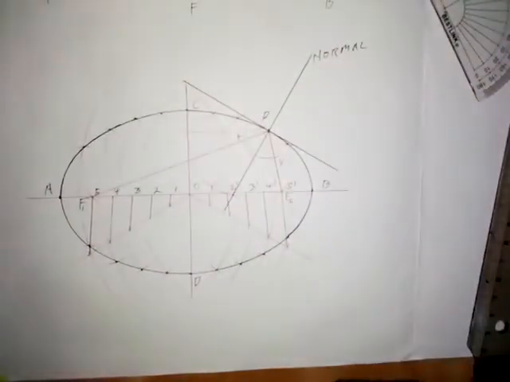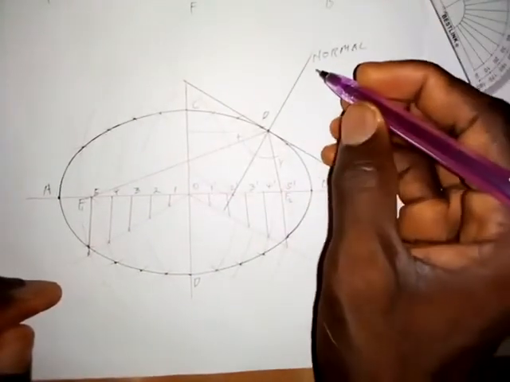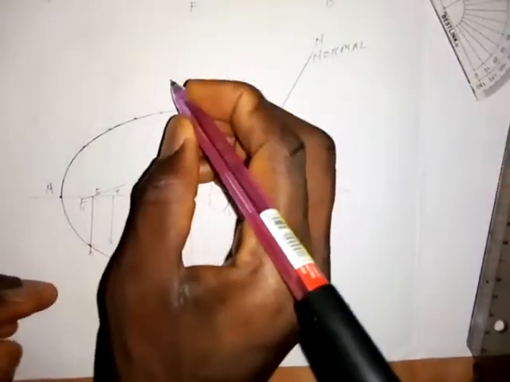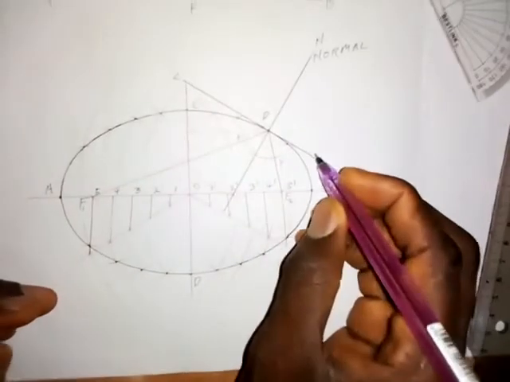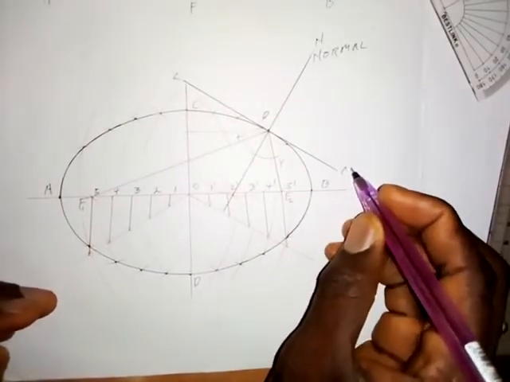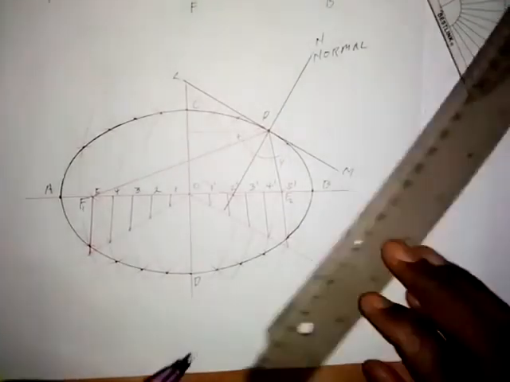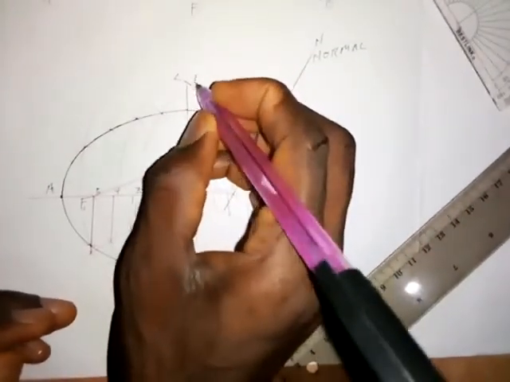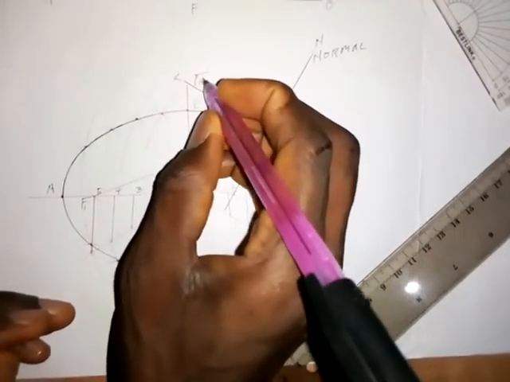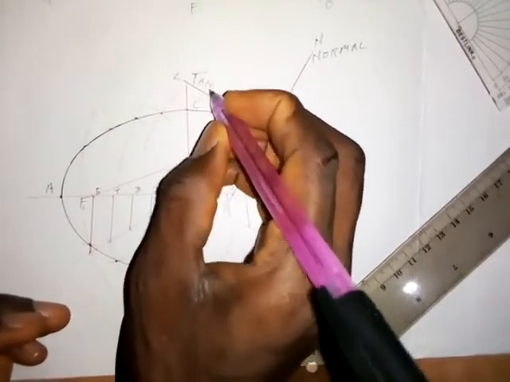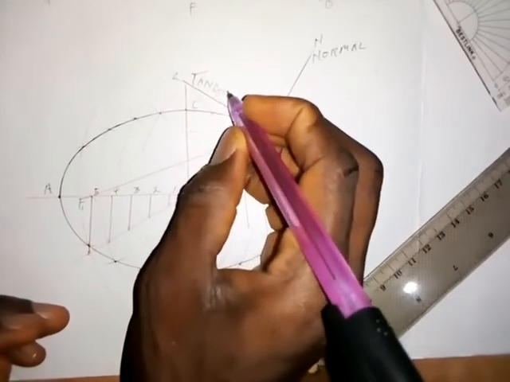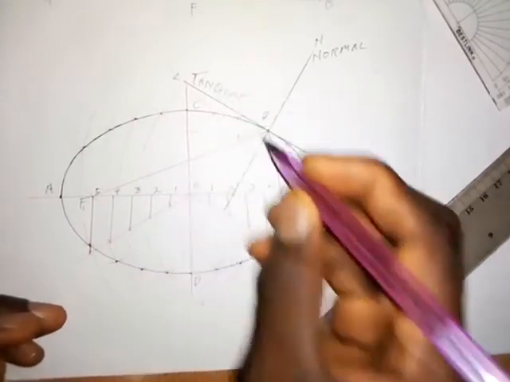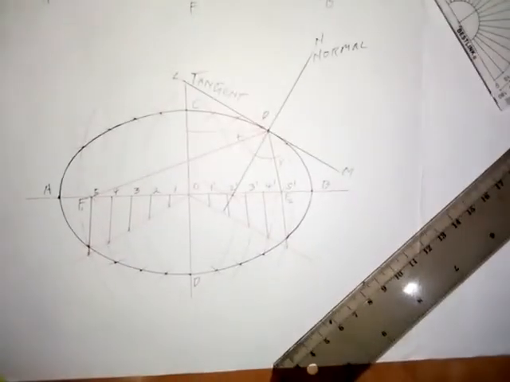Let's call this point N, and this line LM. So line LM is the tangent. This is the tangent. Line LM is the tangent to the ellipse. It's as simple as I've explained it here.